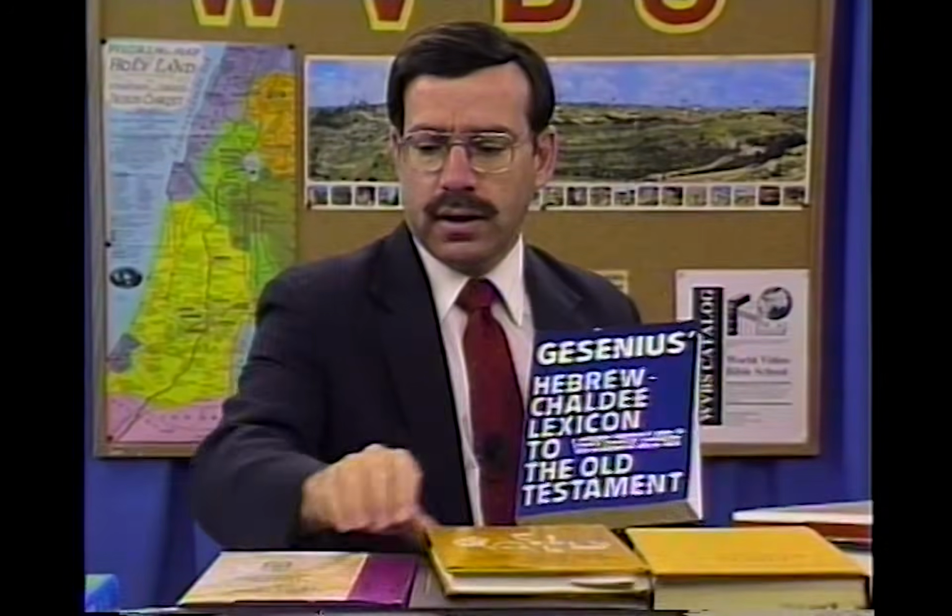A lexicon would be something like Gesenius, and there are other types of lexicons available. I have one here by Benjamin Davidson that you might also want to acquire, one or the other. It doesn't really make any difference. This one is published by Zondervan. This one's published by Baker Bookhouse. And these particular books basically do the same thing.